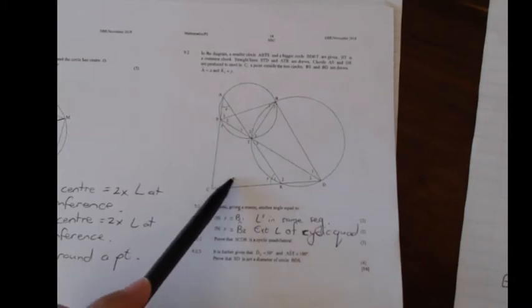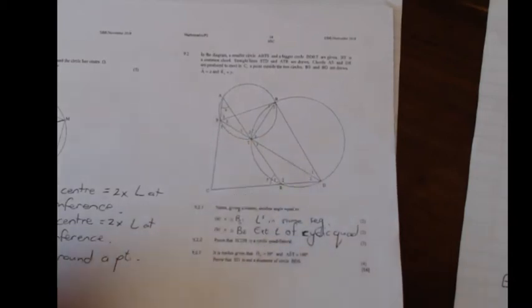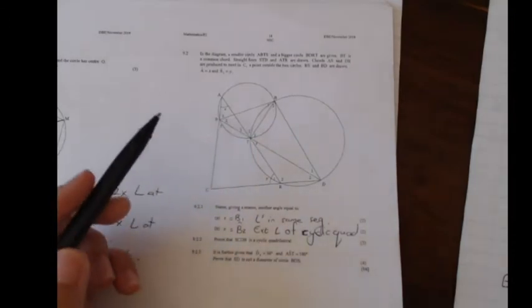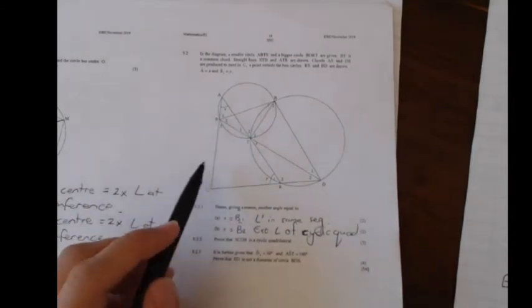But the other two reasons that you can also look for and maybe use is that the opposite angles must be supplementary, or if you can show angles in the same segment equal, which I don't think you're going to be able to do here. I'm just going to write this on paper, 9.2.2.